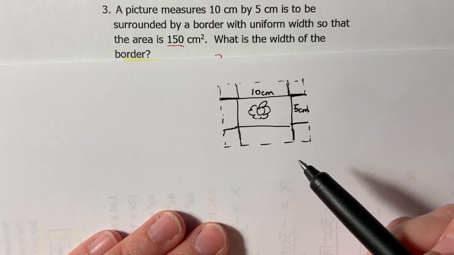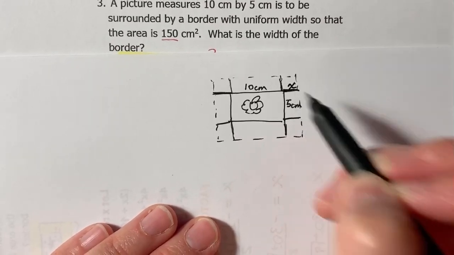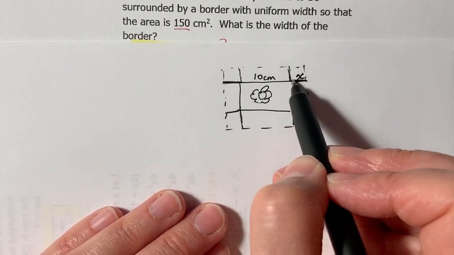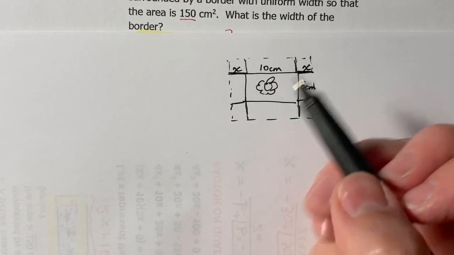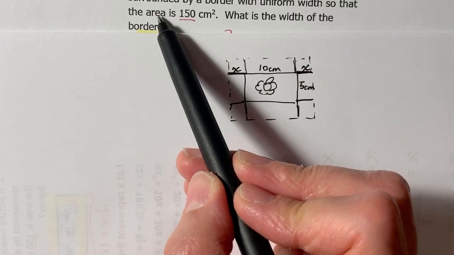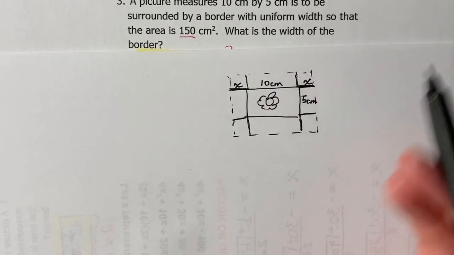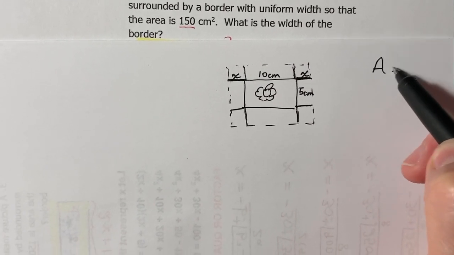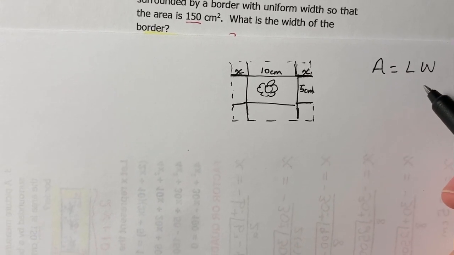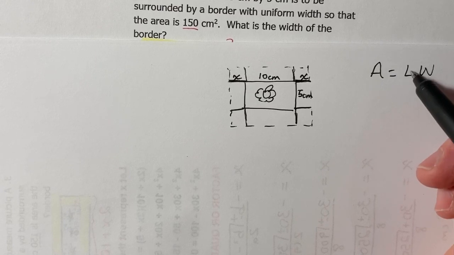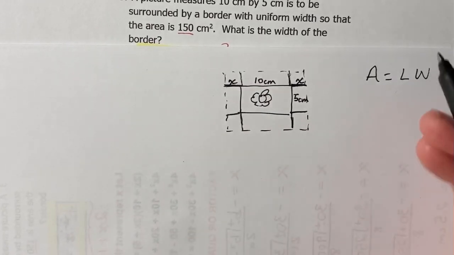That is my unknown, so I'll call it x. And if this is x, then this is x. Now because this has to do with area and this is rectangular, it's a clue that I'm going to be using the area of a rectangle or a square. But in order to do that, I need to know my length and my width. I know the area is 150.